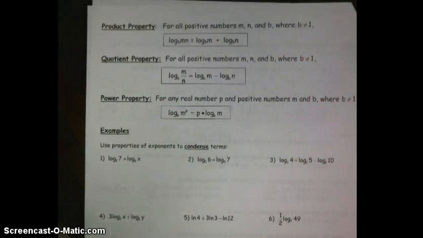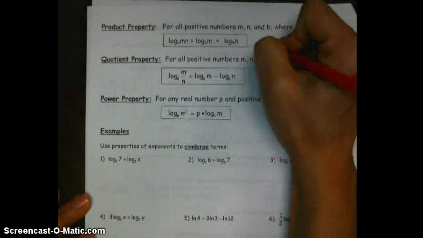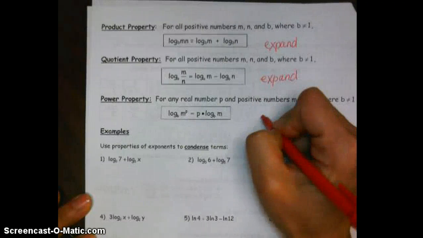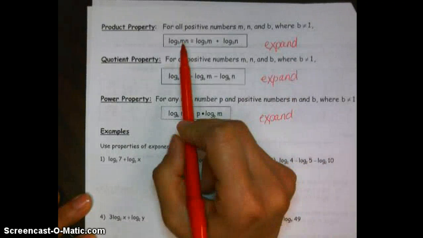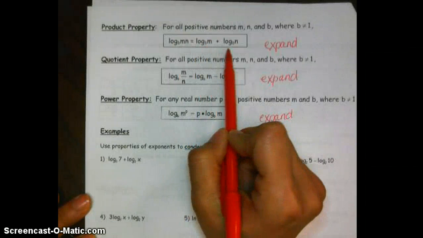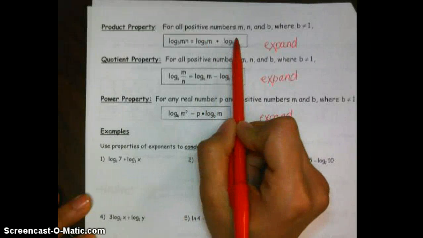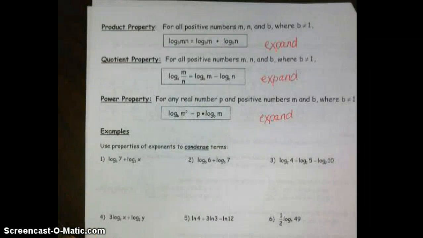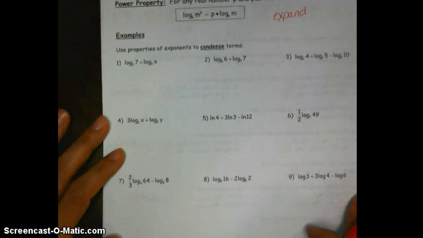So on the front side, we were working on condensing multiple log functions, and these properties, the product property, the quotient property, and the power property, actually go the other way, which we call expand. So in these, we are taking one log function, and now we're expanding it to multiple log functions. So it's the same concept as the front side, but now we're going in the other direction, right? On the other side, we were here, and I wanted this. Now we're here, and I want to get back to this. Okay, so let's do some examples like that.